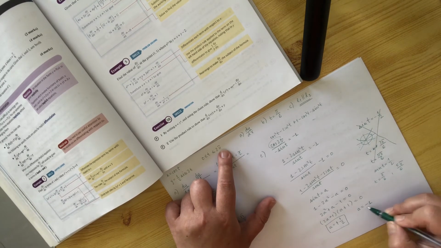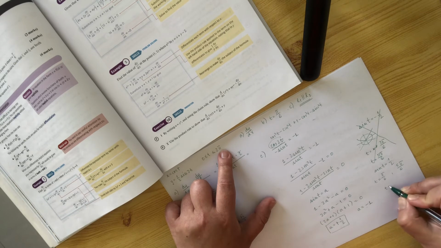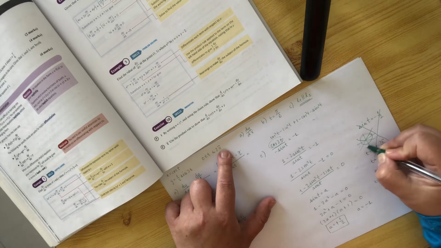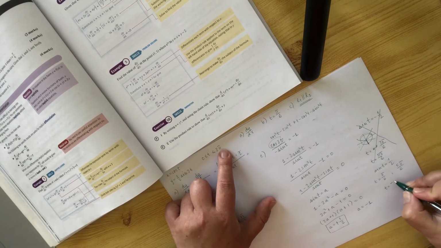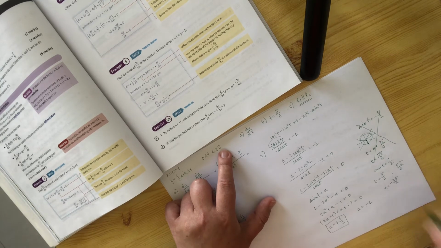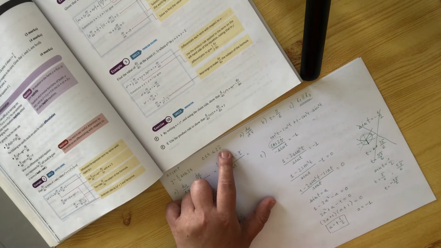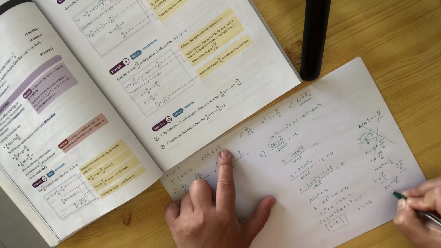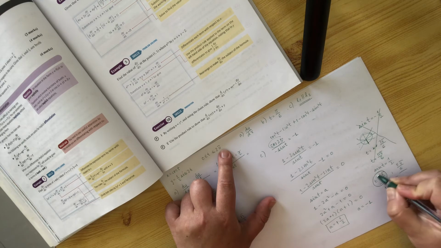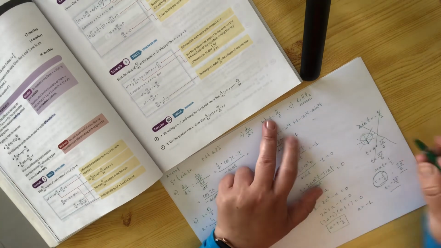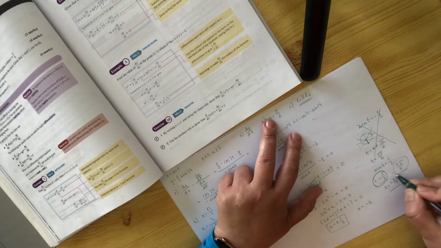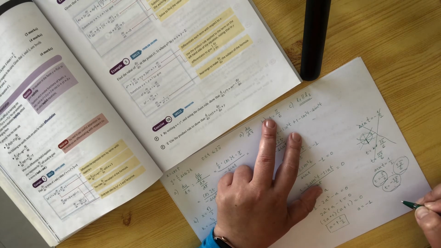And a is negative 1 when t is only here, so it will be 3 pi over 2. So these two lines will be touching the curve at these points. But because pi over 6 is already done, we have to check only these two points.